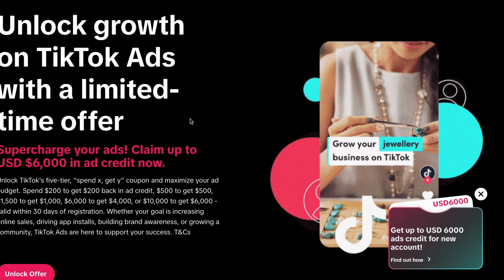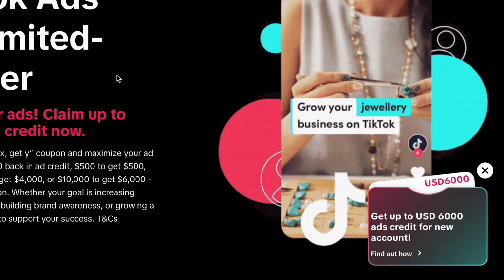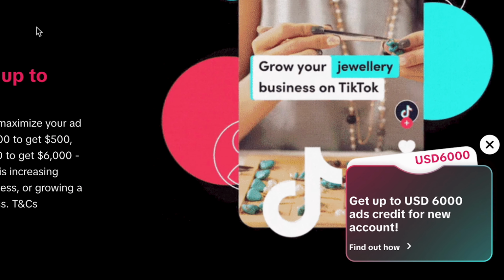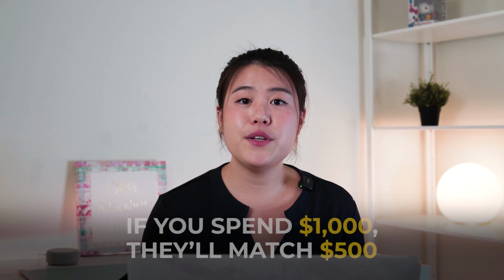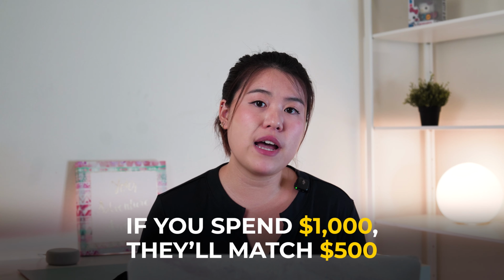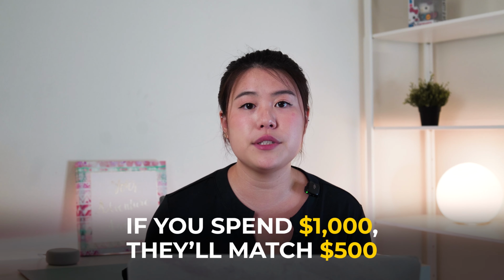The $6,000 ad credit advantage. Before we even get to setting up search ads, you can actually have TikTok pay for half of your learning process. Right now, TikTok is giving new advertisers up to $6,000 in matched ad credits. That means if you spend $100, TikTok gives you $50 more. If you spend $1,000, they'll match $500 up to that $6,000 limit. It's their way of helping small business owners test campaigns safely.